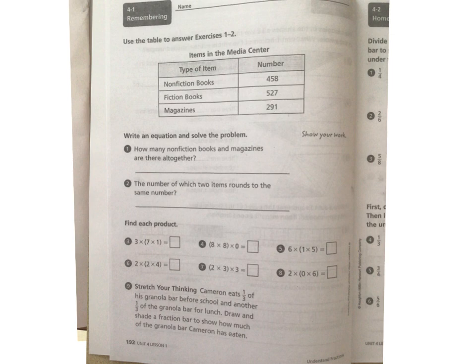Here we are on the remembering side. So it'll be remembering things that we did in the first 3 chapters in math. We have a table at the top. Those are kind of fun. We've got nonfiction books, fiction books, and magazines. And then I'm going to answer these 2 questions underneath the table using that information in the chart.